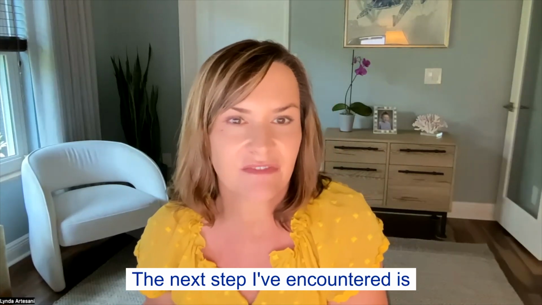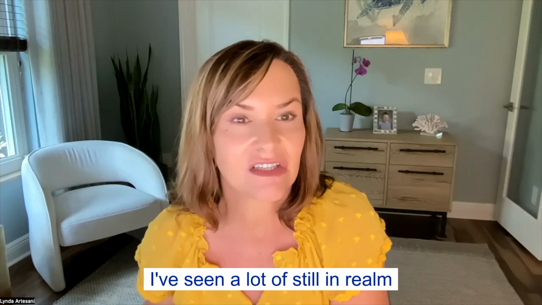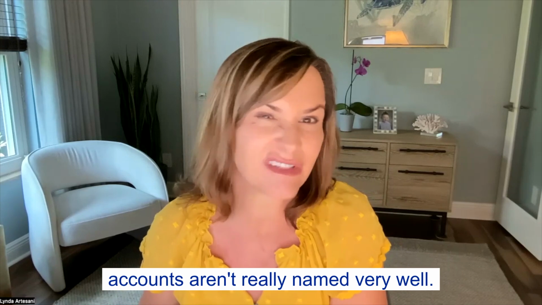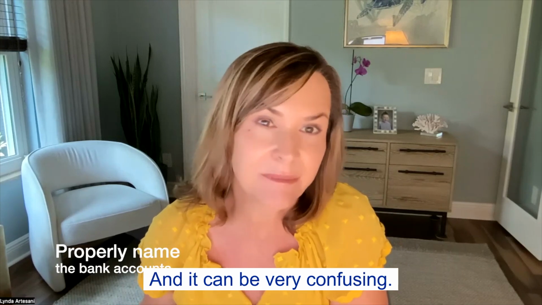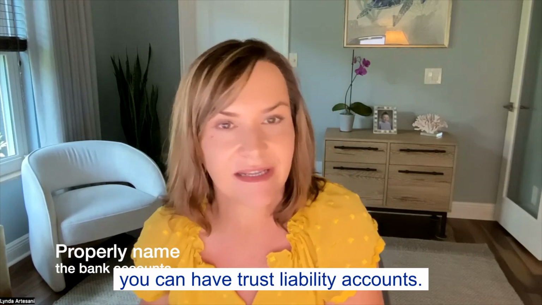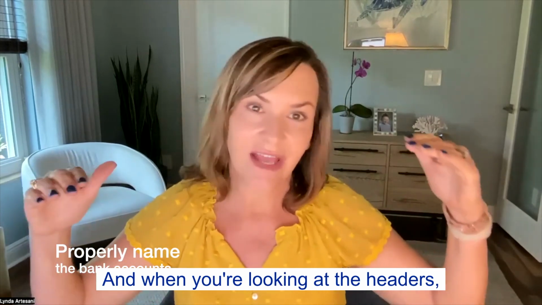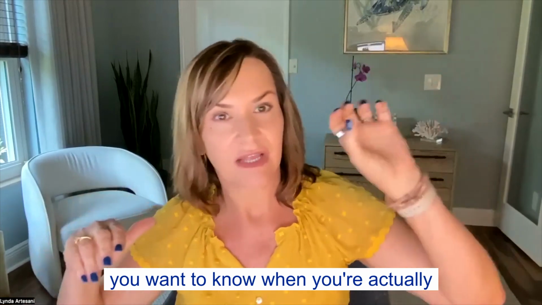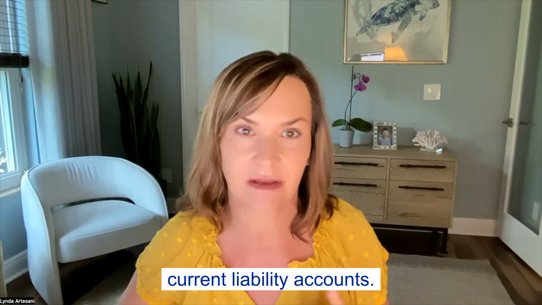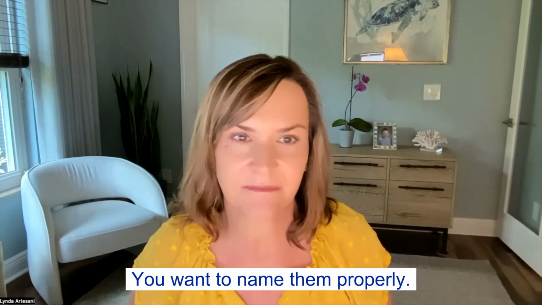The next step, still in the realm of the chart of accounts: I've seen a lot of files where the bank accounts aren't really named very well, and it can be very confusing. You can have bank accounts and then you can have trust liability accounts. When you're looking at the headers, you want to know whether you're in an asset, the bank account, or in the other current liability accounts. You want to name them properly.